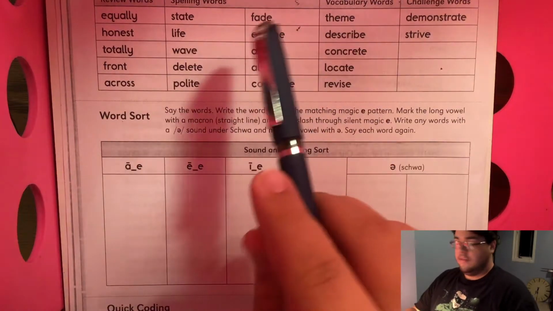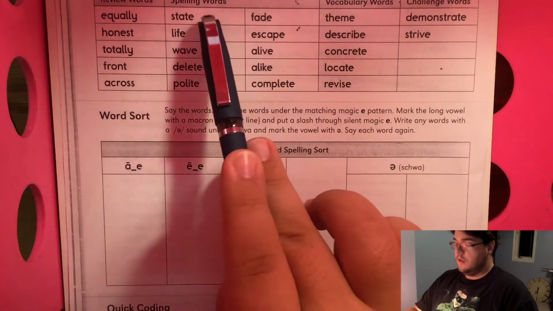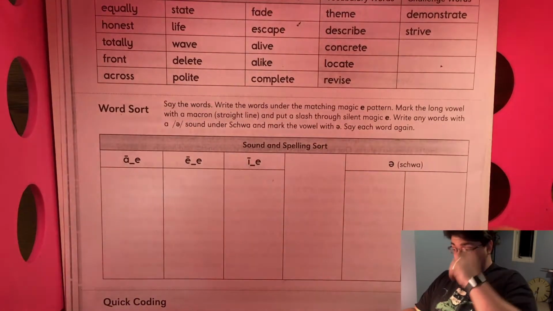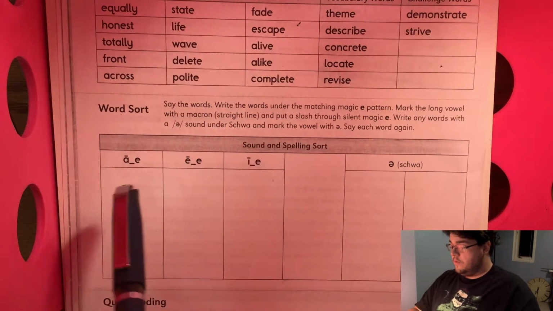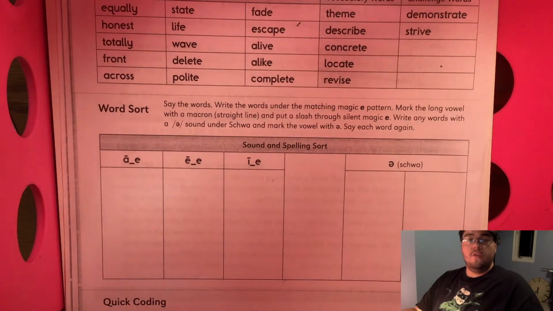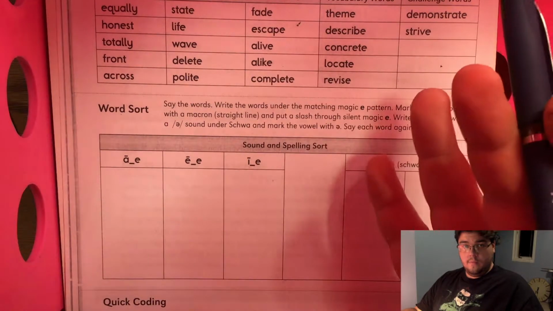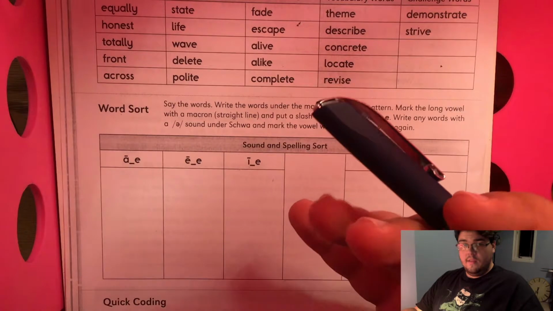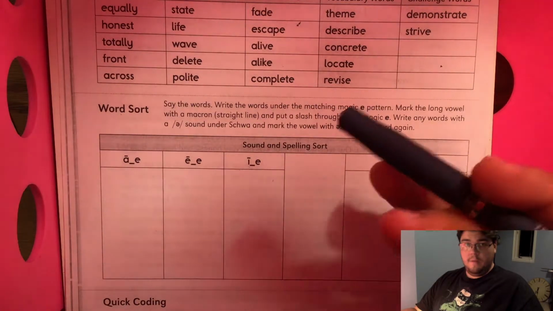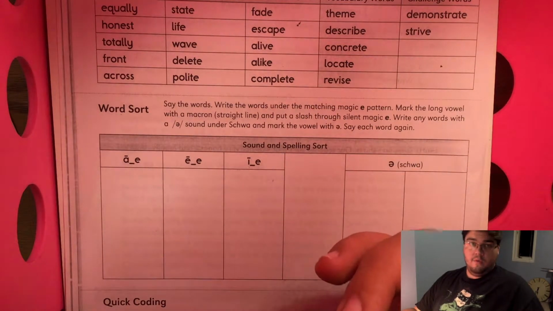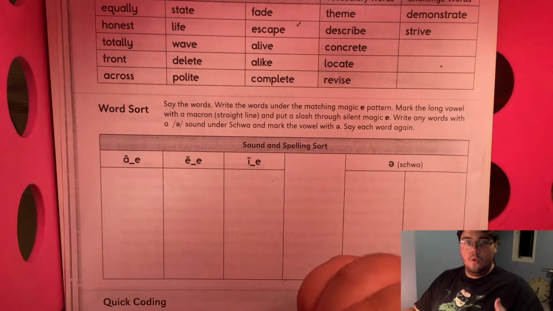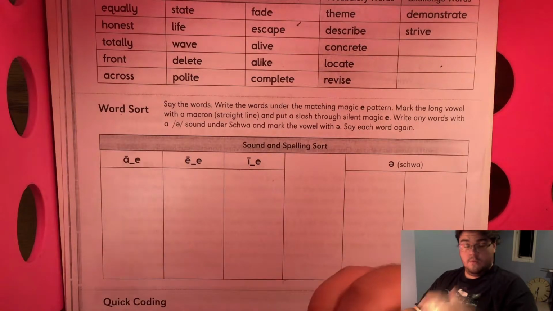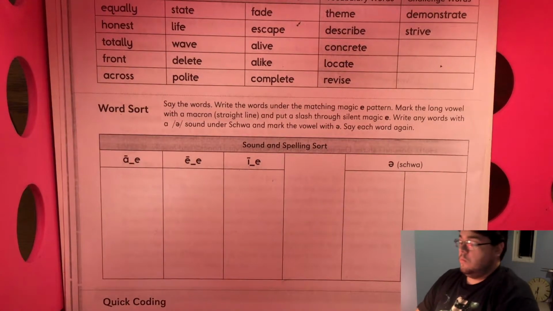Down here, I've got the word list that you got for the week. We're going to take each of these words and sort them out here. There will be another video that deals with your coding. Then there's going to be another video that deals with the vocabulary passage on the back, to see if you're using your vocabulary the right way. This is going to be kind of a self-check thing when it comes to your spelling words and vocabulary words. So let's get started.